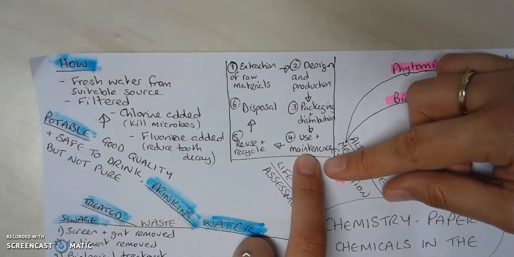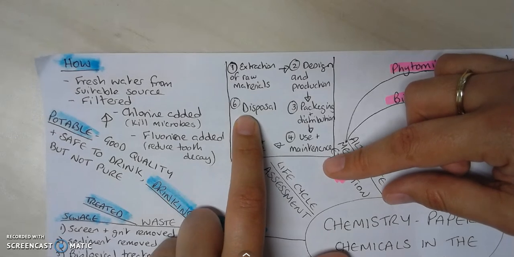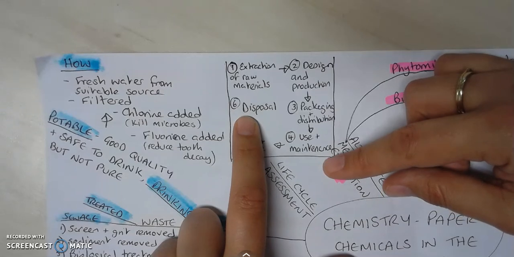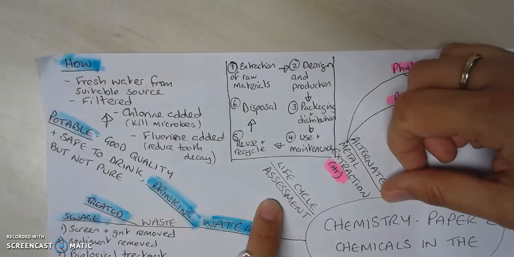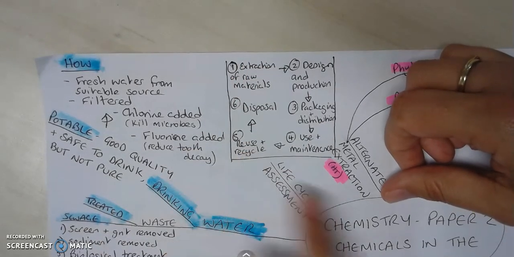The use and maintenance of it, the reuse and recycle, can it be recycled or reused? And then lastly, the disposal of it. Can it be disposed of safely? Can it biodegrade and break down? All of this has to be taken into consideration when we're carrying out a life cycle assessment. And you could be asked about any product here, and you need to think about the whole process.